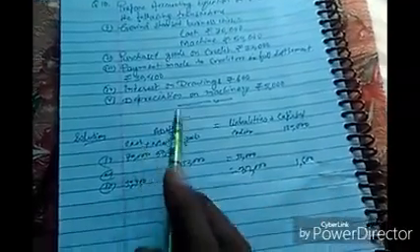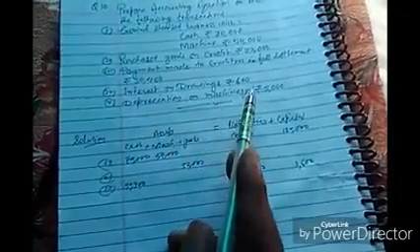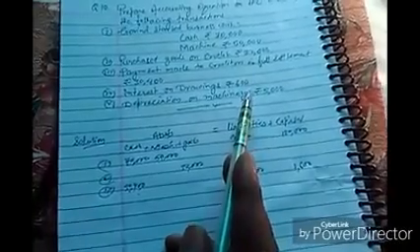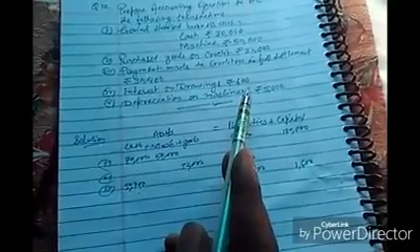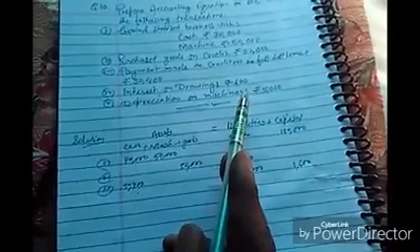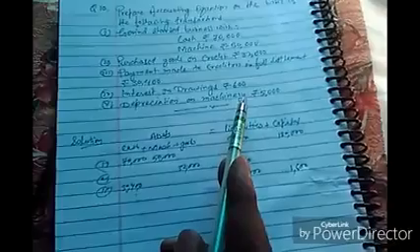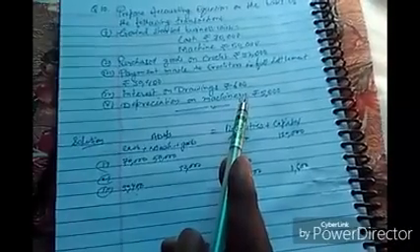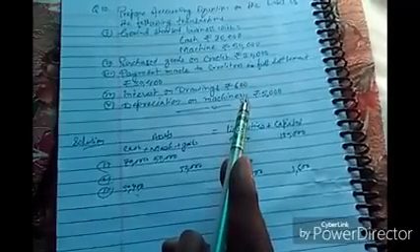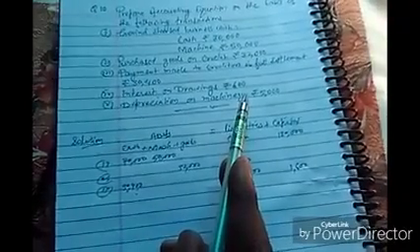See the another transaction, interest on drawings 600. So interest on drawing is an expense, so capital will be reduced, and interest on capital is credited to the capital account, hence it will increase capital too.